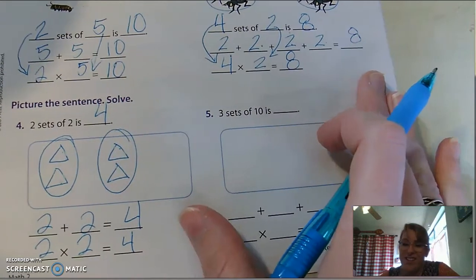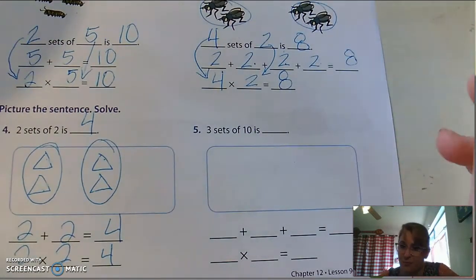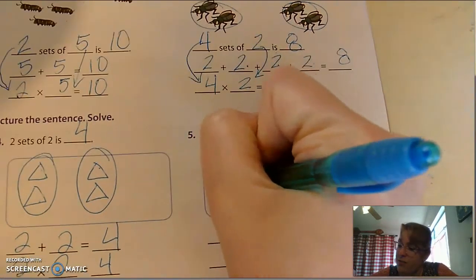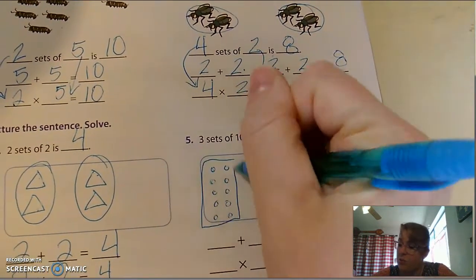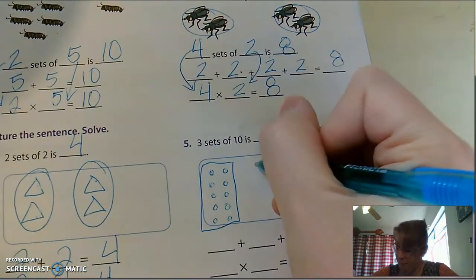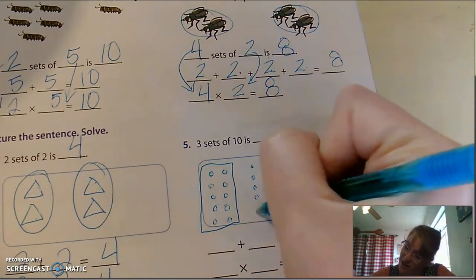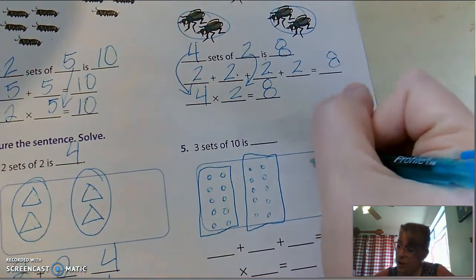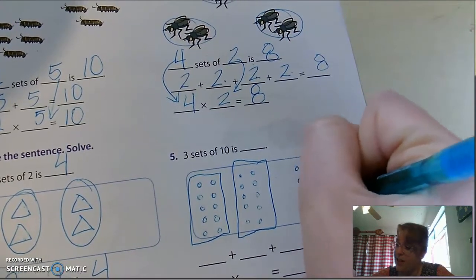All right, 3 sets of 10. Well, they're really going to make us work for this. Let's just do dots. 1, 2, 3, 4, 5, 6, 7, 8, 9, 10. That's one set. Another 10 dots. That's another set. And another 10 dots.